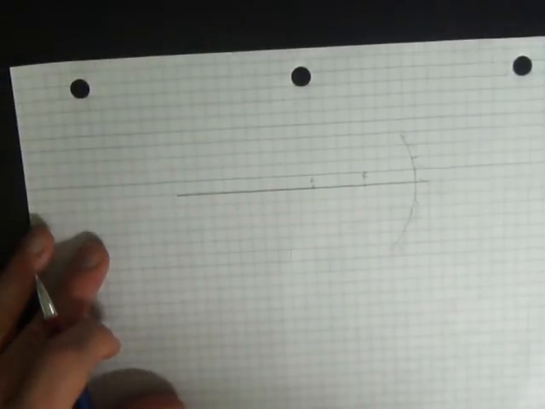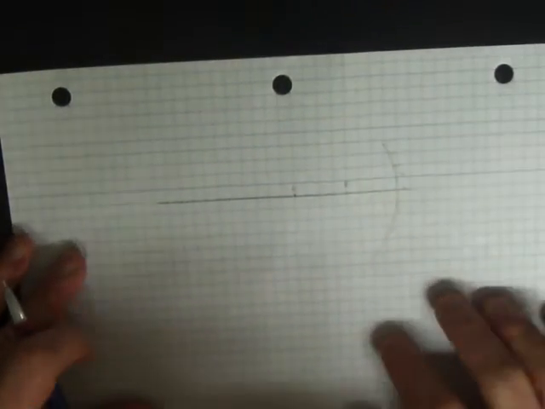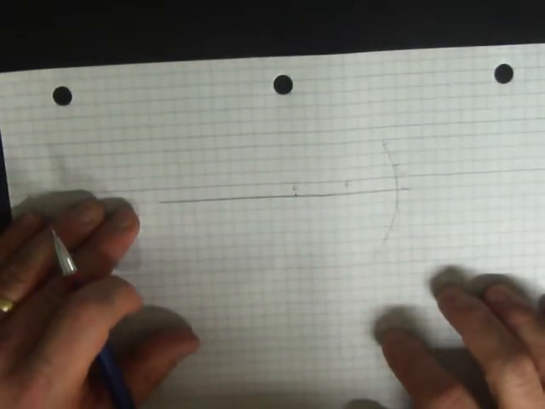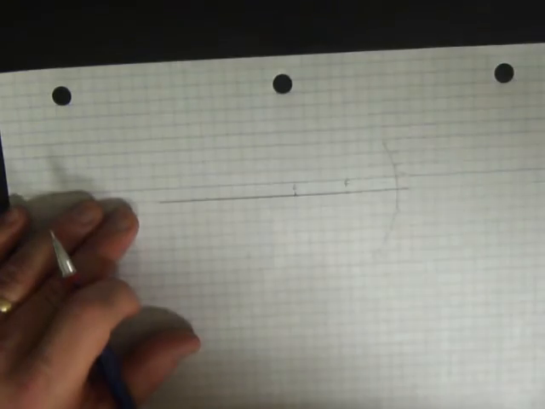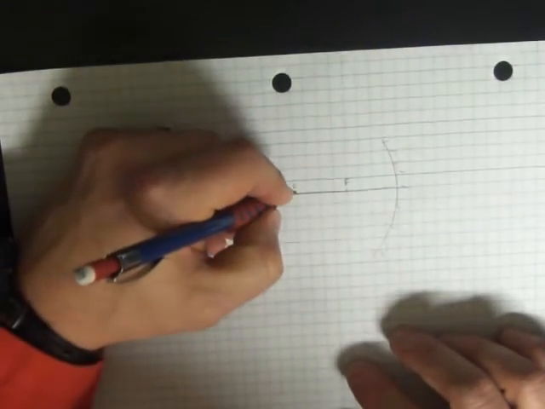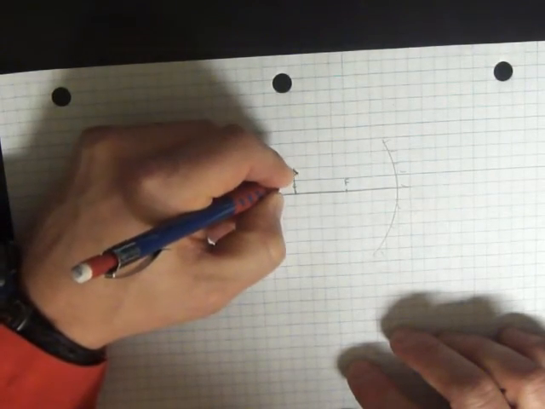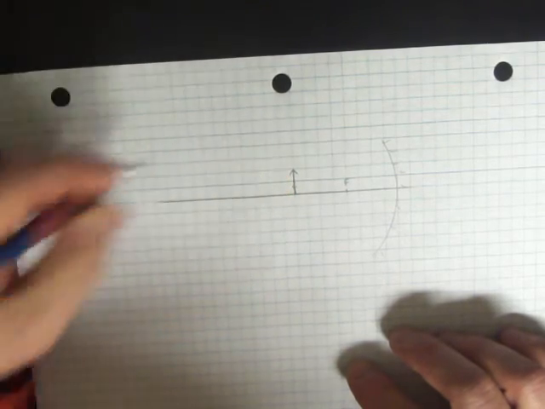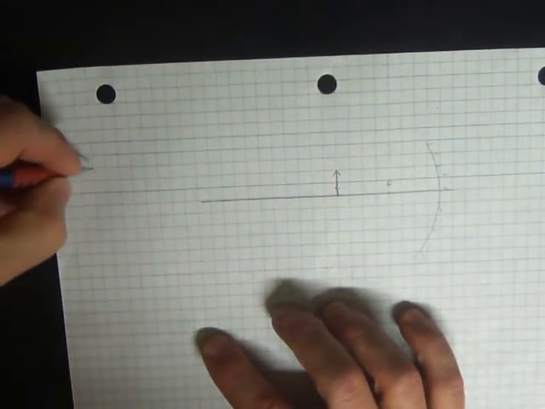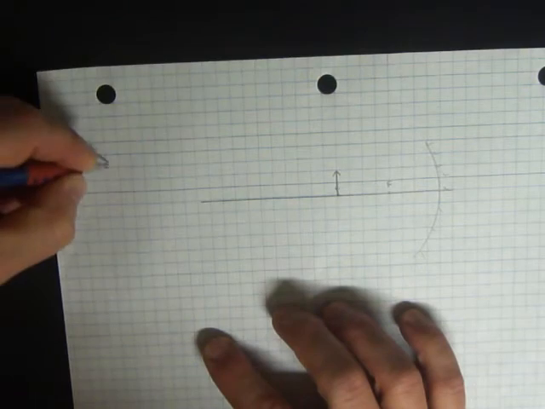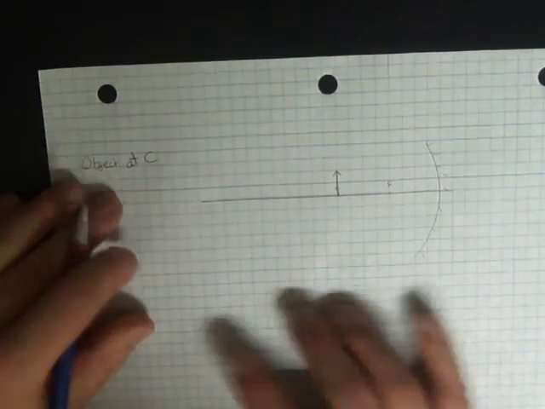This time, if you've got the paper, you tell me, where's the object for my second picture? Yep, right on C. So I'm going to make my arrow right there, right at C. If you're taking notes, the object is at C.